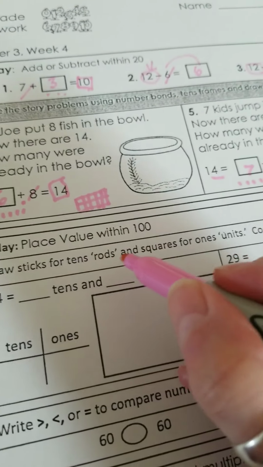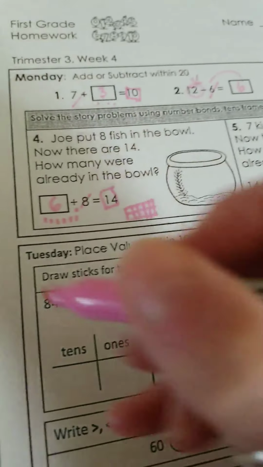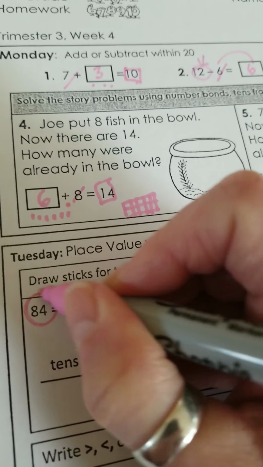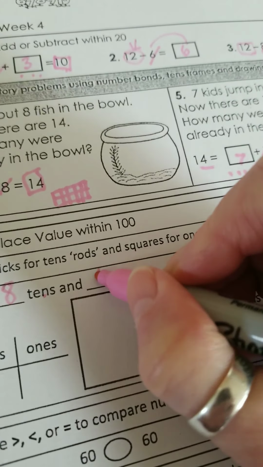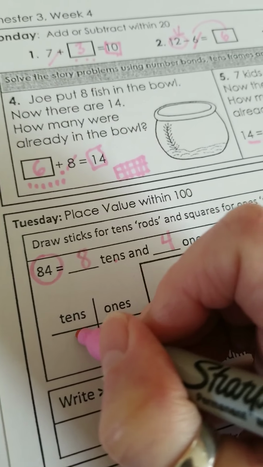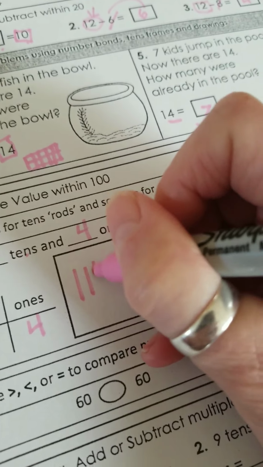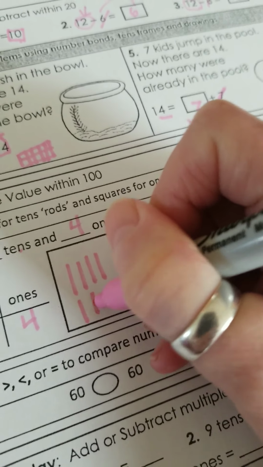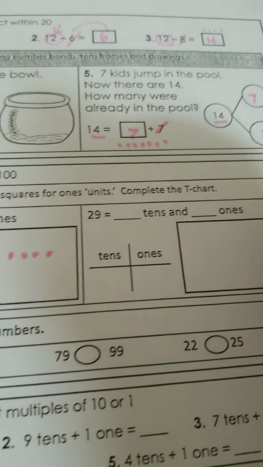It says draw sticks and tens, or rods and squares. And it says 84 right here. So this is the number we're making. So I tell how many tens? 8 tens and 4 ones. It has 8 tens and 4 ones. 2, 3, 4, 5, 6, 7, 8. There's 8 tens and 4 ones.